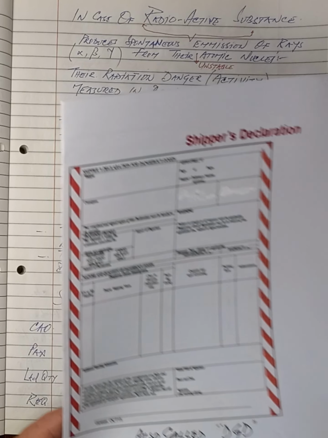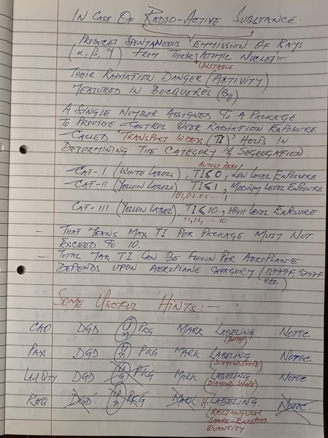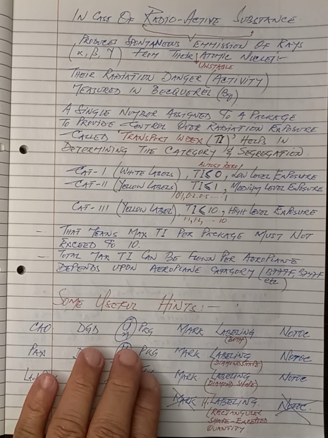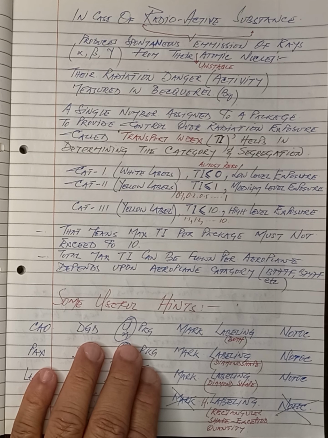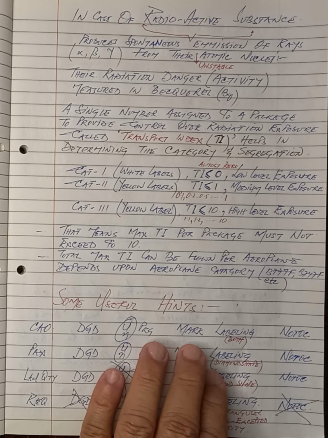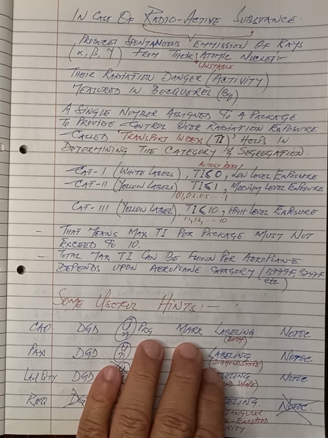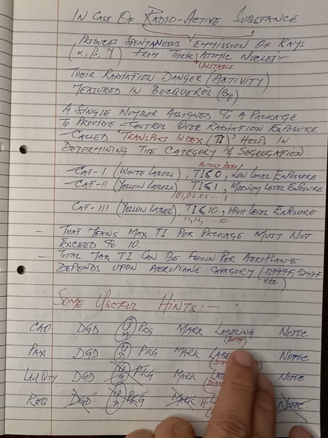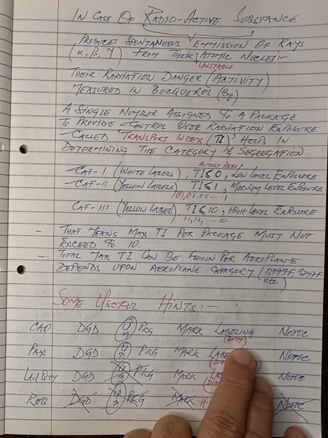and it is filled by the shipper himself. Of course, this must carry UN proper packing. It requires marking and labeling. Labeling meaning both labels.